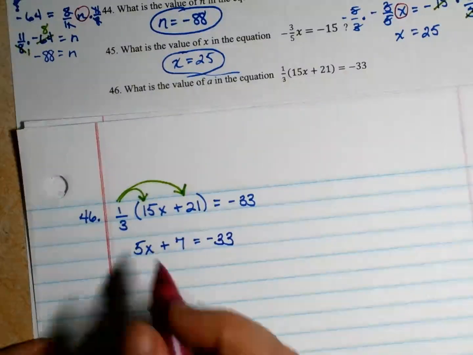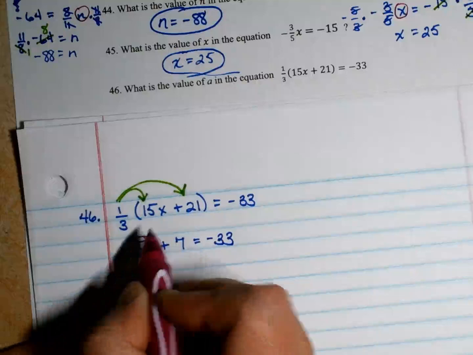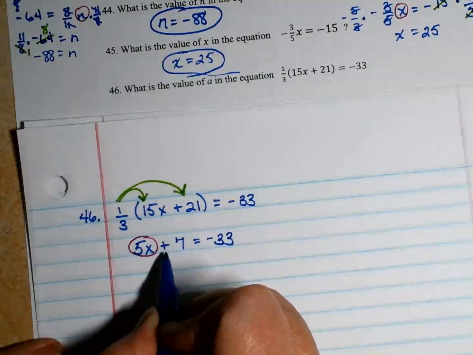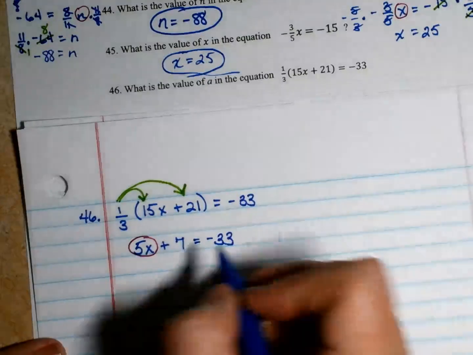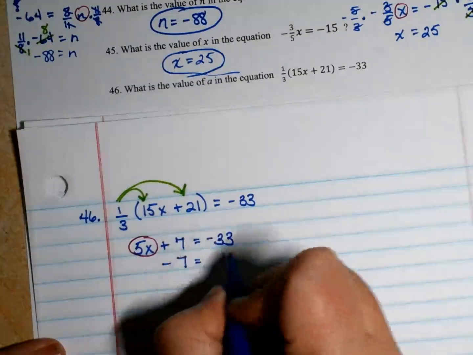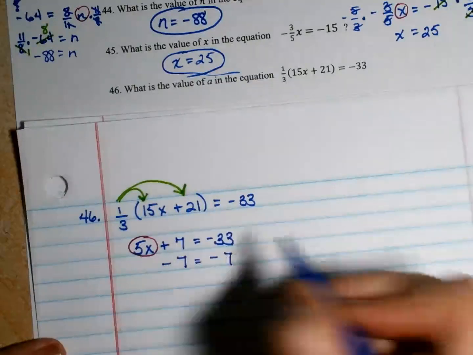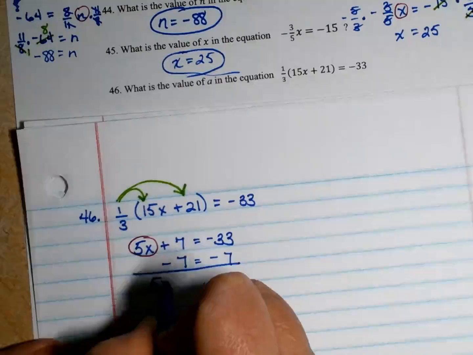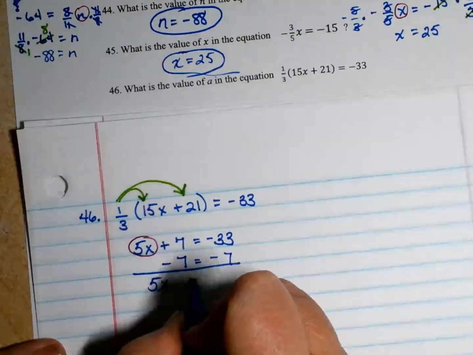So now I have to get that 5x by itself, so I have to get this plus 7 to the other side. I got to get rid of it. So I get rid of that 7 there, and if I subtract 7 from one side, I have to subtract it from both sides. So now I have 5x equals negative 40.